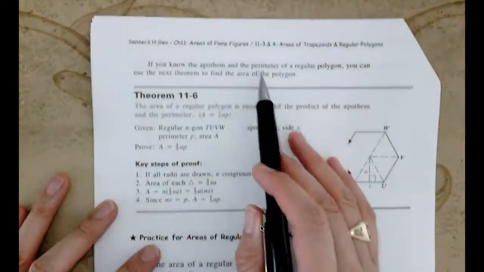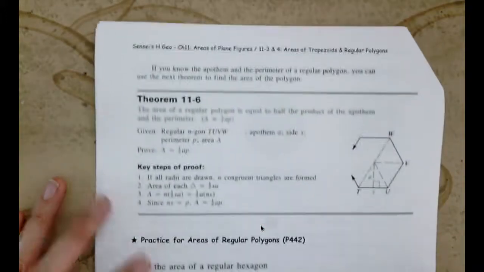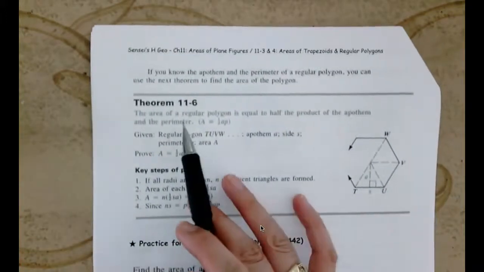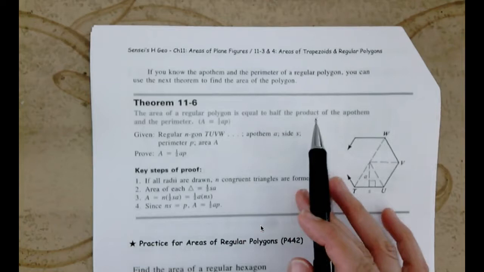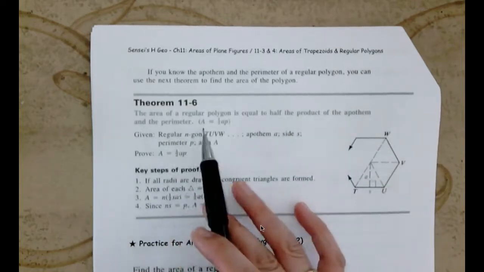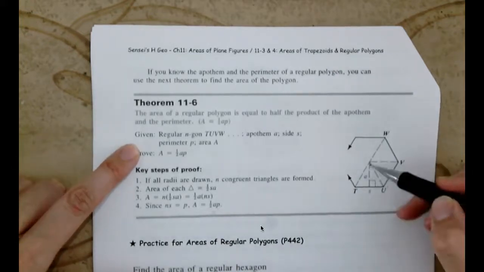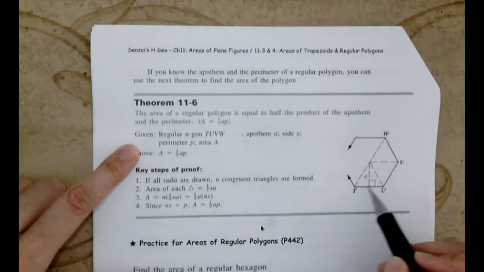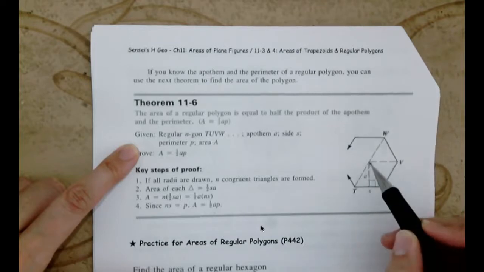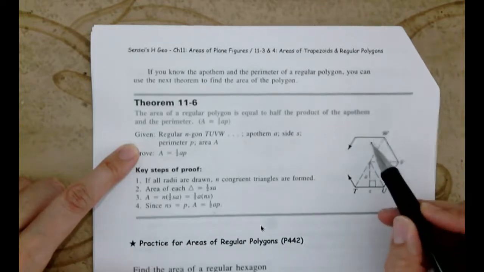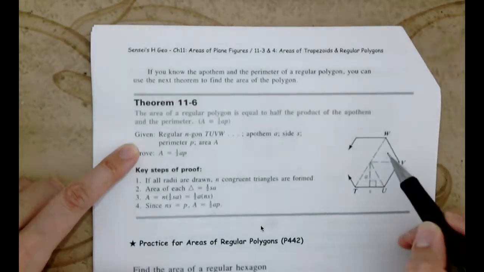Okay, so if you know the apothem and the perimeter of a regular polygon, you can use the next theorem to find the area of the polygon. So it's basically what I just did. The area of a regular polygon is equal to half the product of the apothem and the perimeter. Okay, and if I just go over this, it will make sense. So apothem times the base times 1/2 is going to give you this, right? And then you're going to get the multiple of the same area based on how many triangles you have.